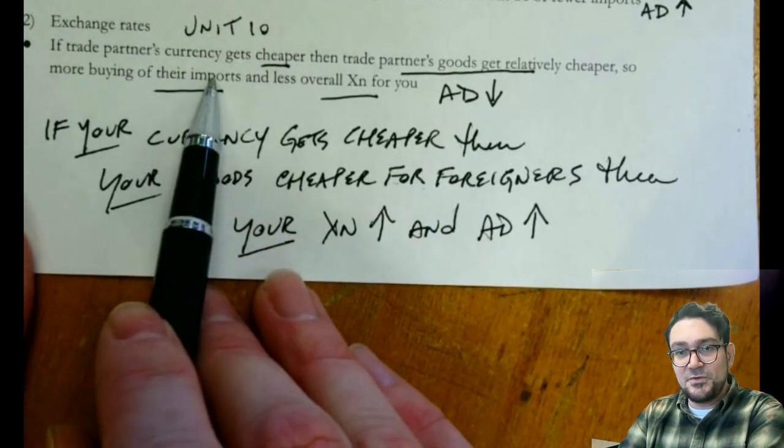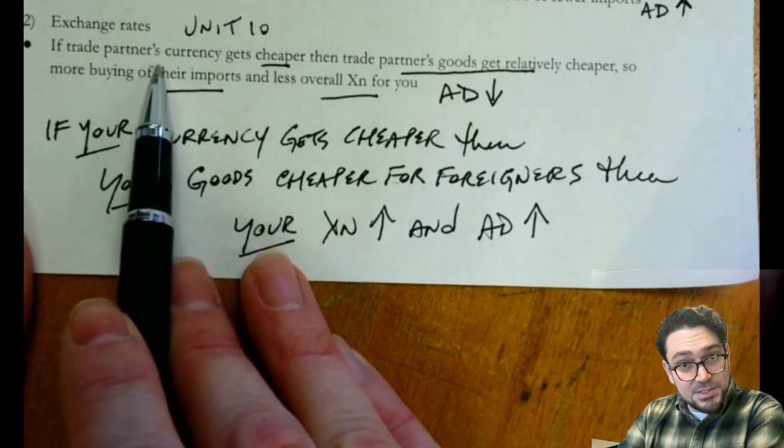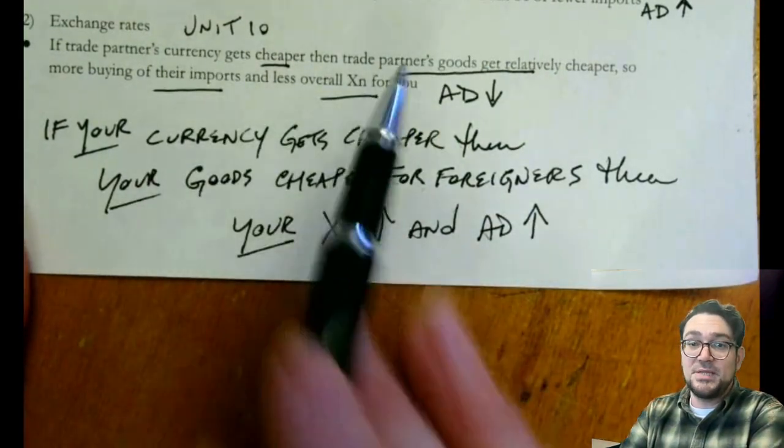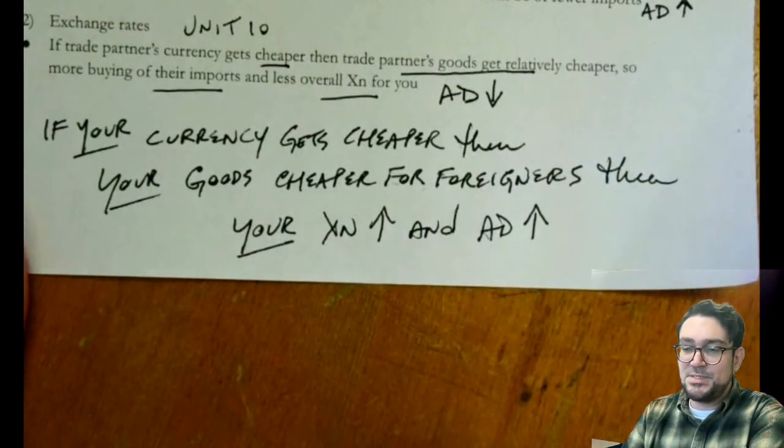And this would be the reverse of that statement. If your trade partner's currency gets cheaper, then your trade partner's goods get cheaper. And so you're going to buy more of their stuff and there's less aggregate demand. So these are two opposite statements.